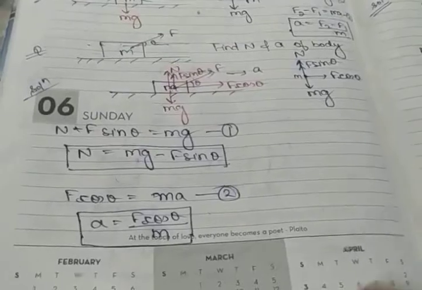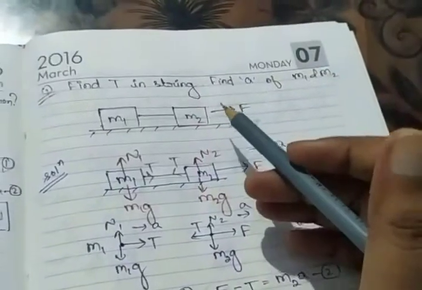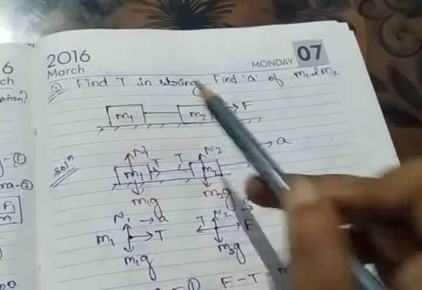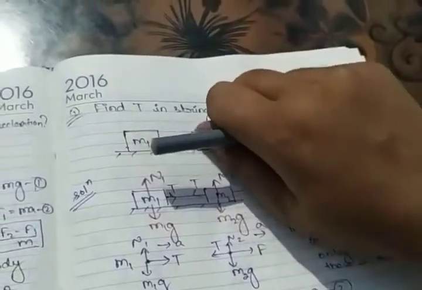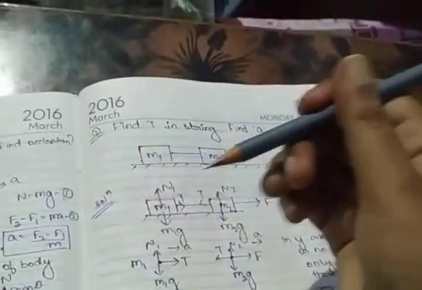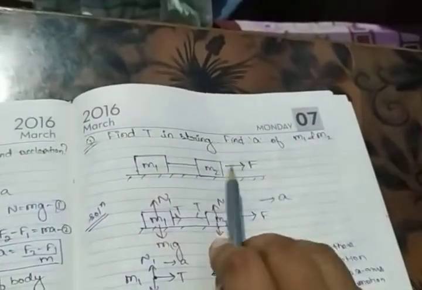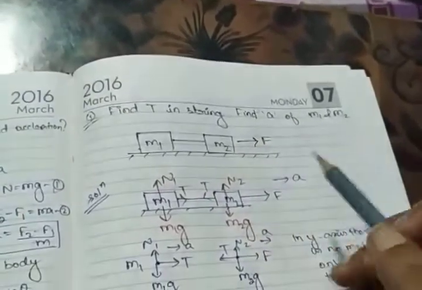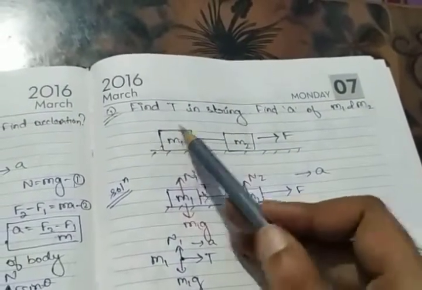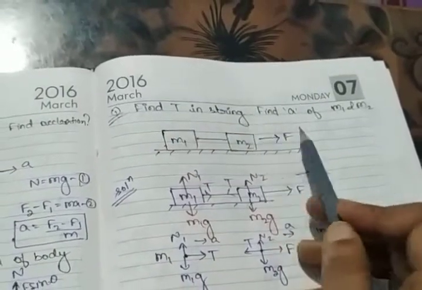For example, let us see one more question, you will understand. Suppose there are two masses m1 and m2 attached with a string, and I am pulling it like this. I am applying a force in this direction. So what is happening? We want to find the acceleration of m1 and m2. What is the acceleration of m1? What is the acceleration of m2?